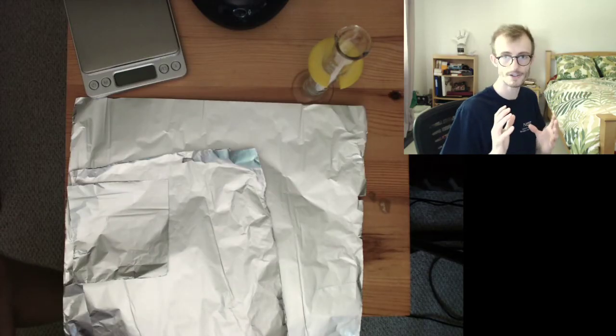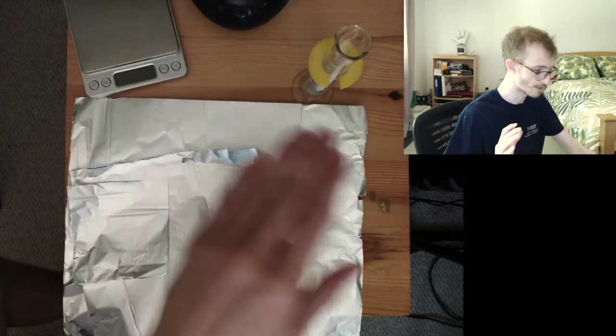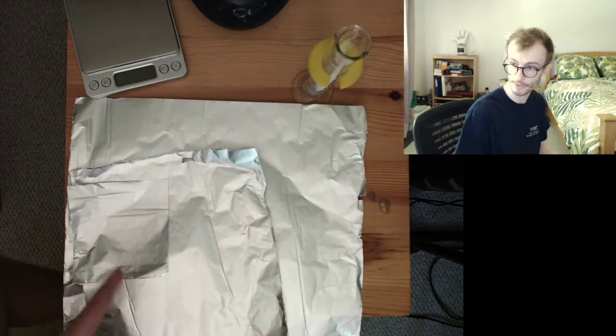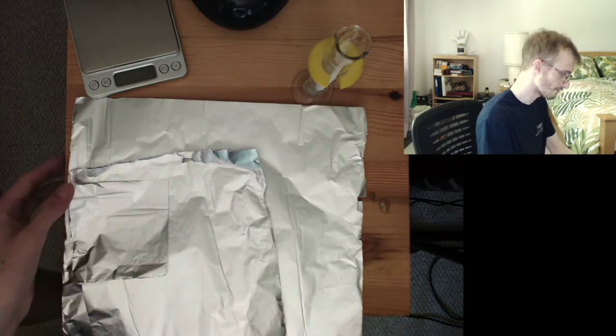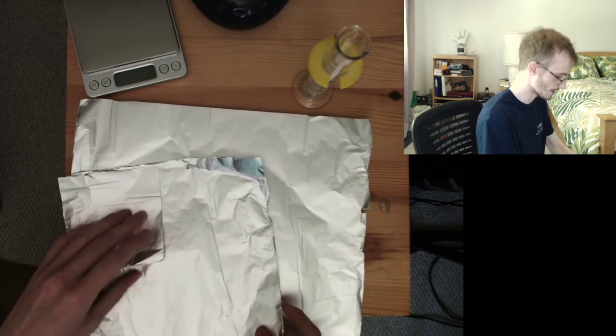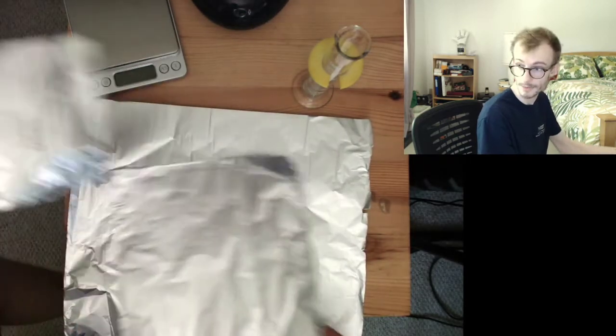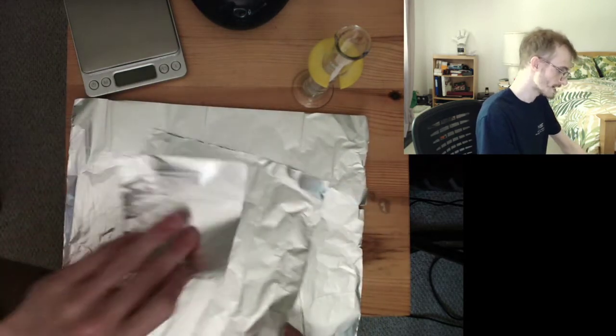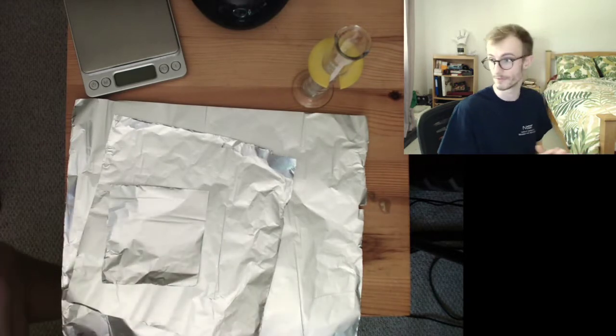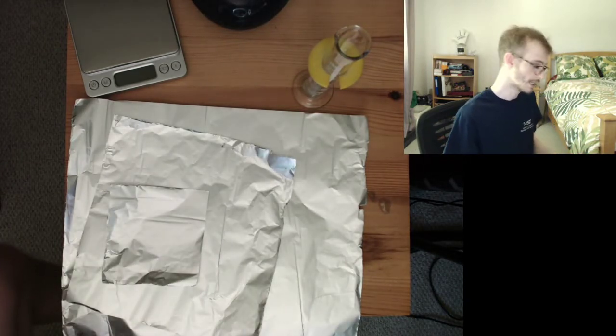Okay, so I have here the scale and the graduated cylinder, and then I have the three pieces of aluminum that I cut out very carefully. Here is the one that is 10 centimeters by 10 centimeters. Here's 20 and then 30. I didn't do the cutting on camera because it's really boring and kind of noisy, but those are the pieces.